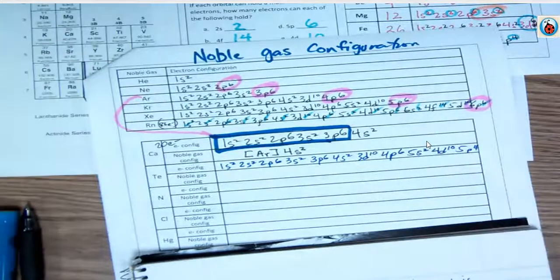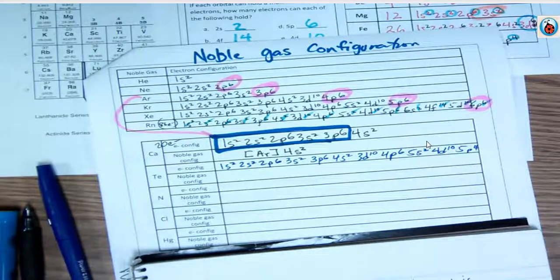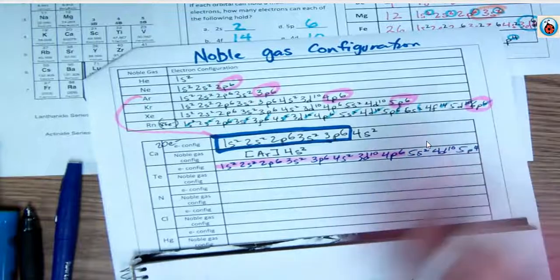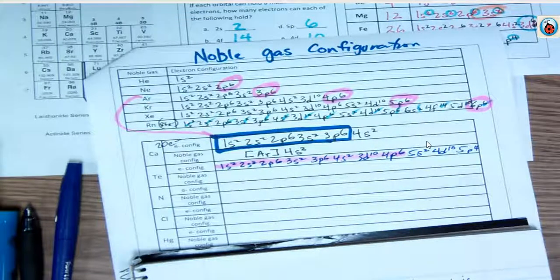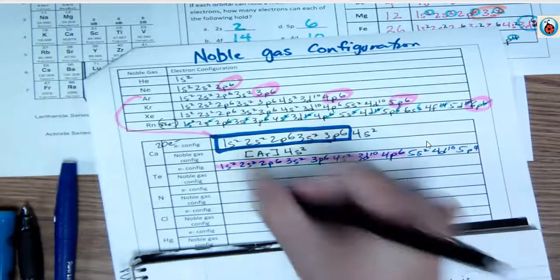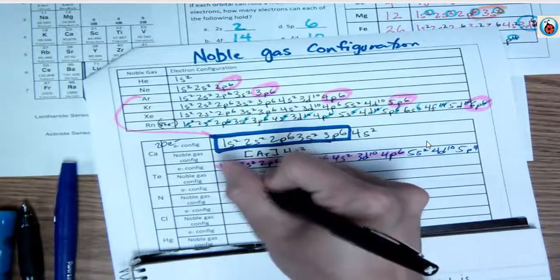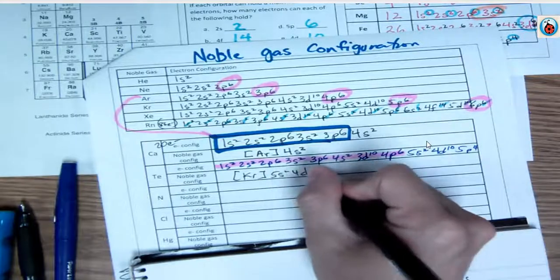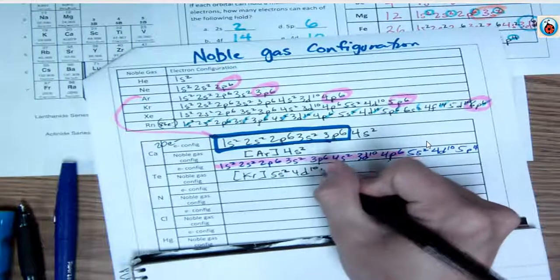And so, find that noble gas in there. Here's a p6. So this is your noble gas right there. What noble gas is that? That's actually krypton. And we add in the rest: 5s2, 4d10, and 5p4.